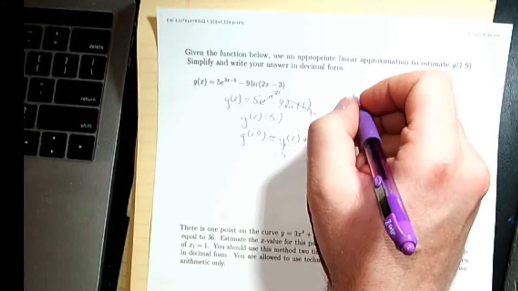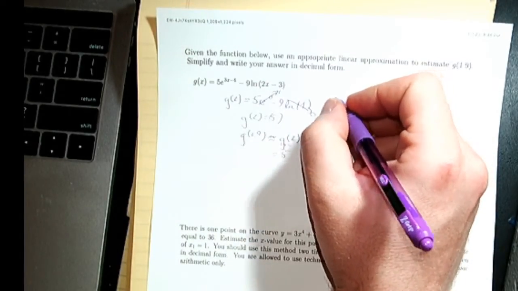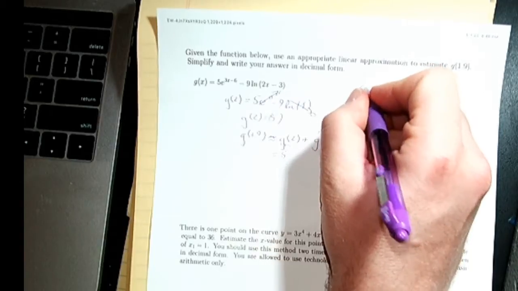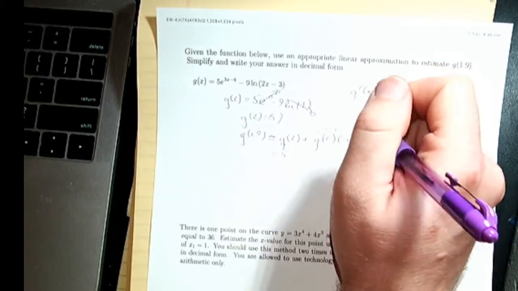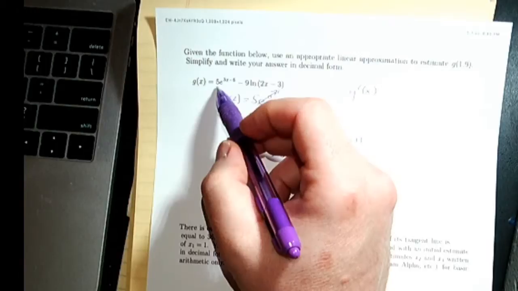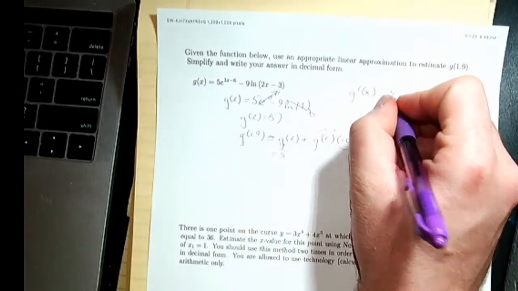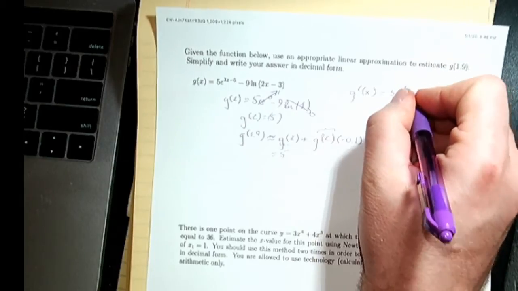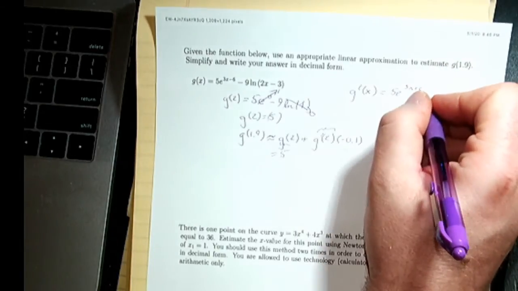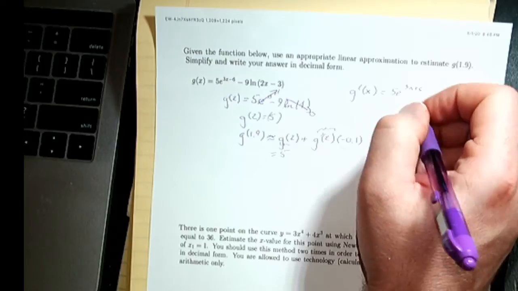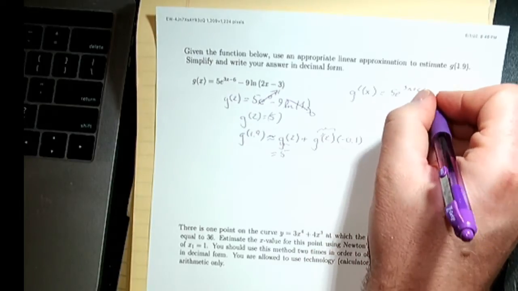Well, now we actually have to figure out this derivative. Well, g prime of x, and now we just have to use the chain rule really a lot. Because the derivative of 5e to the 3x minus 6 is 5e to the 3x minus 6 times the derivative of the exponent, because that's chain rule, which is 3.